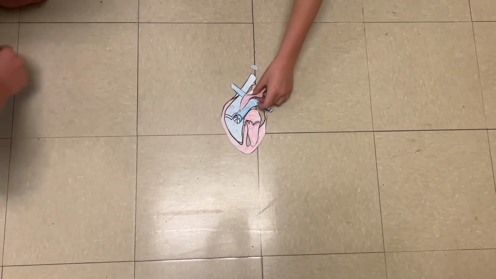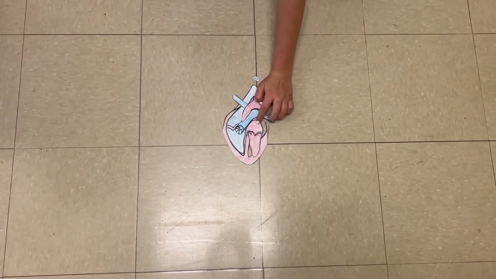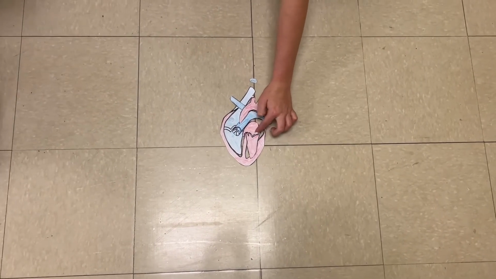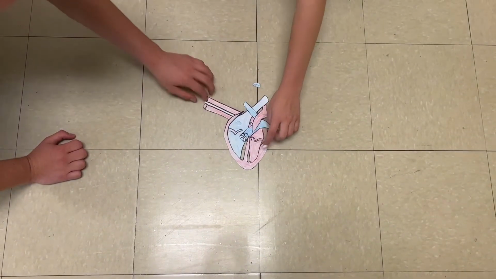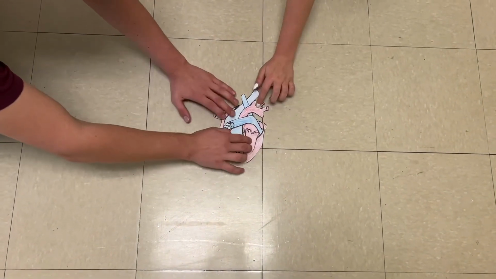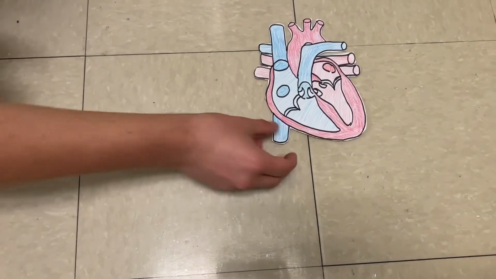This is the left atrium. Below the left atrium is the mitral valve. And this is the left ventricle. Above the left ventricle is the aortic valve, which leads to the aorta. The flow of blood through the heart.